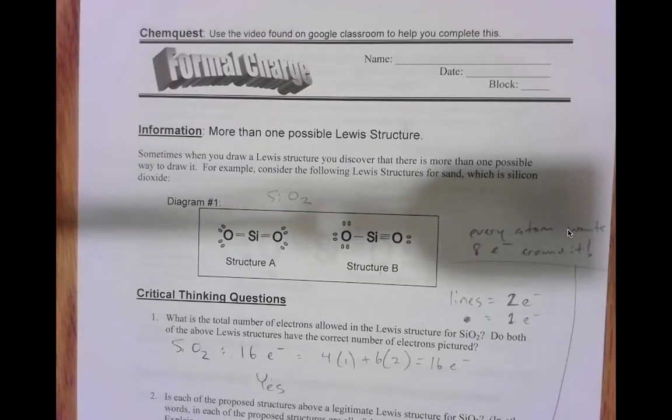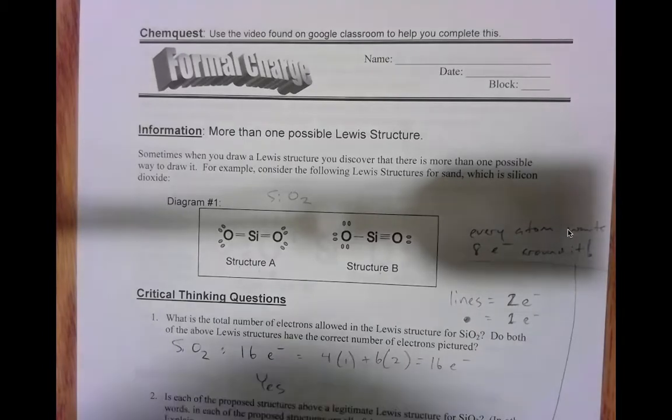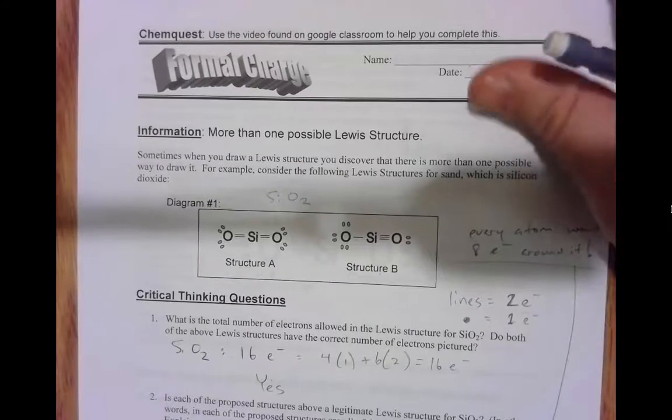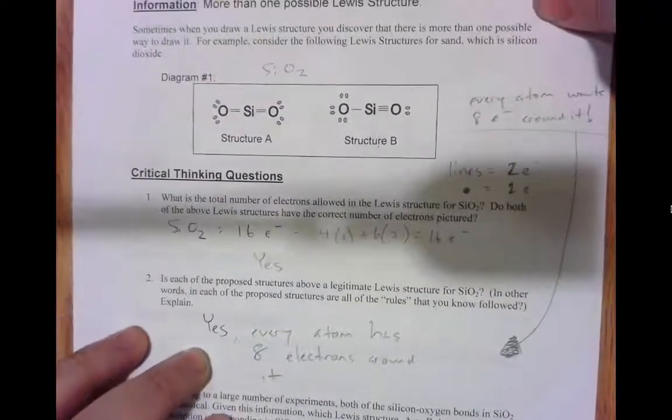Today we're taking a look at the formal charge ChemQuest. So we'll use these when we are drawing Lewis structures. If you remember, or maybe you've noticed when you're drawing Lewis structures, that sometimes it seems like there can be multiple correct structures. If you've been thinking that, then you are correct. That is the case. So we use formal charges to determine which structure is better.